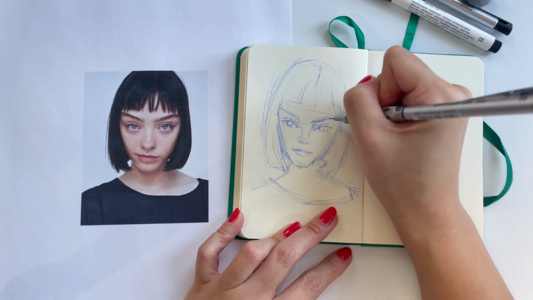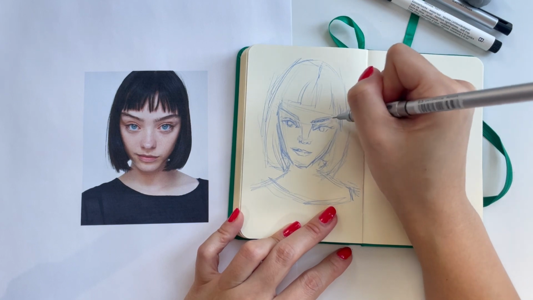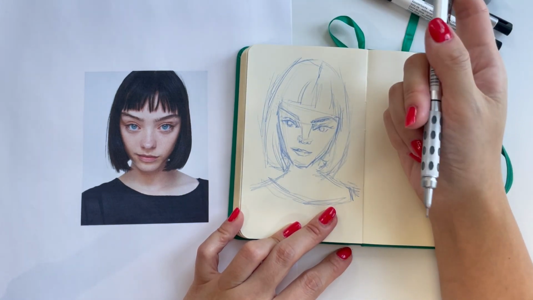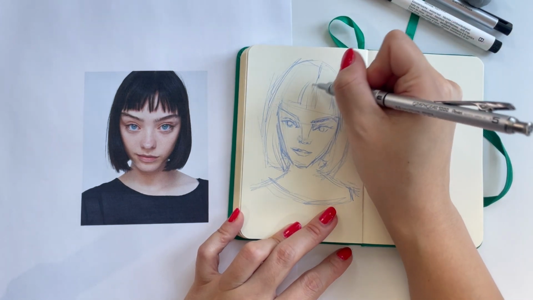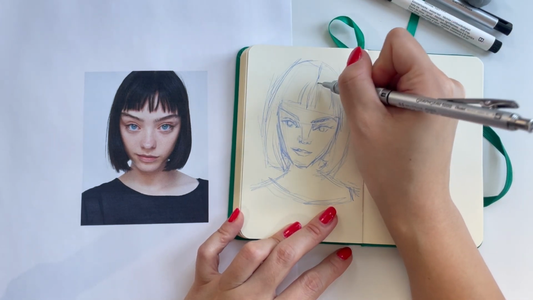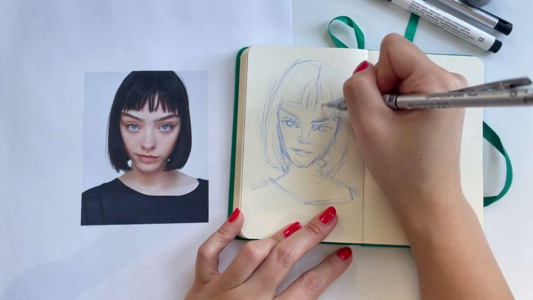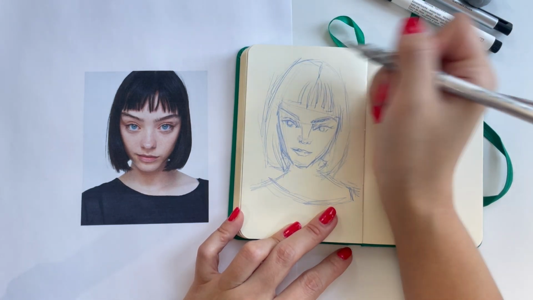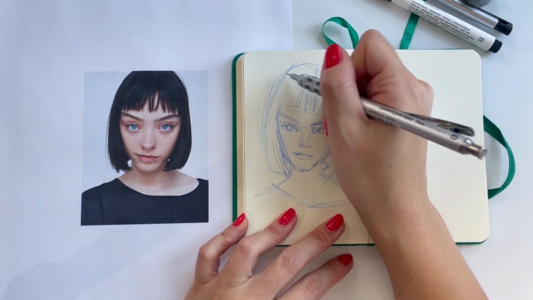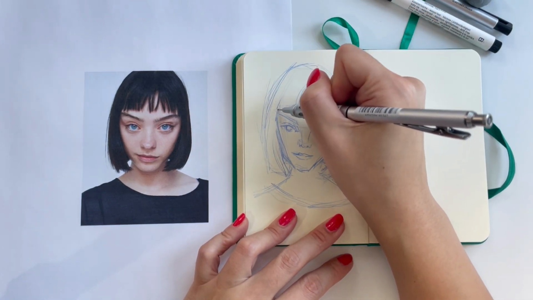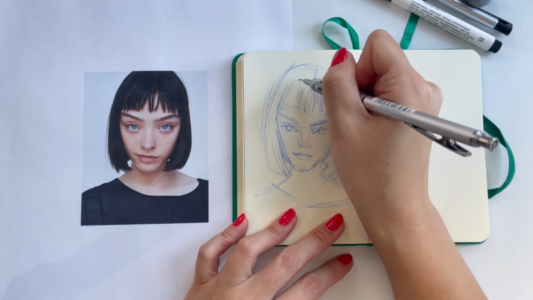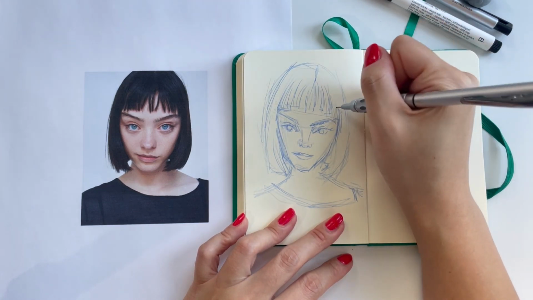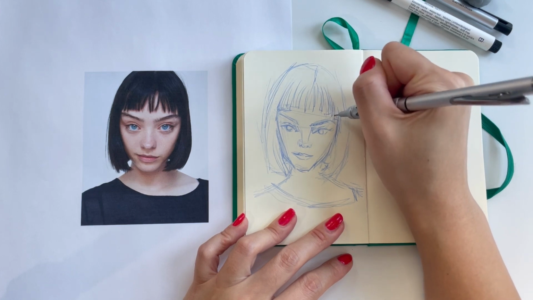Oh yeah, also for those of you who are wondering, I do use a reference photo for pretty much every single portrait, because what I'm doing with these daily practices is that they're practices. They're not meant for a masterpiece or something that I want to hang in a museum one day.